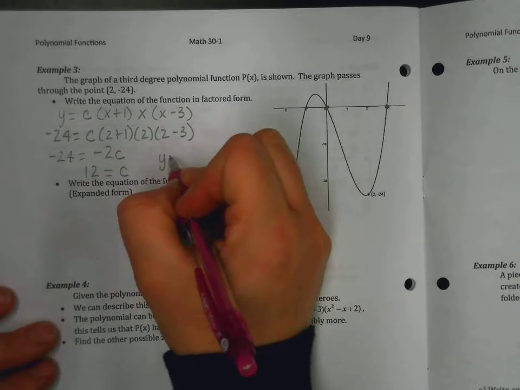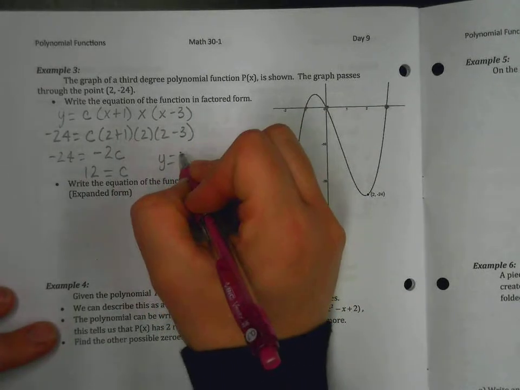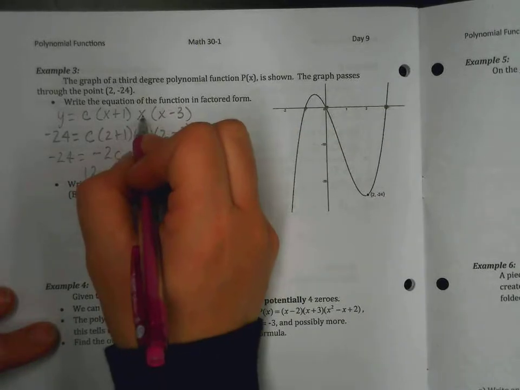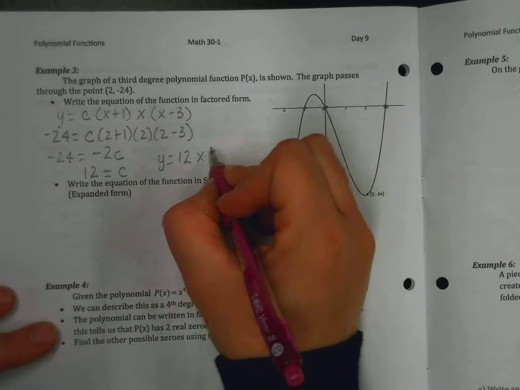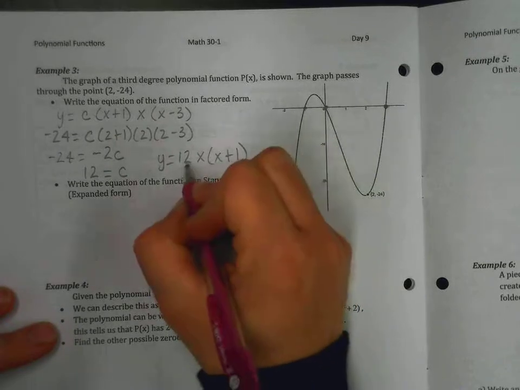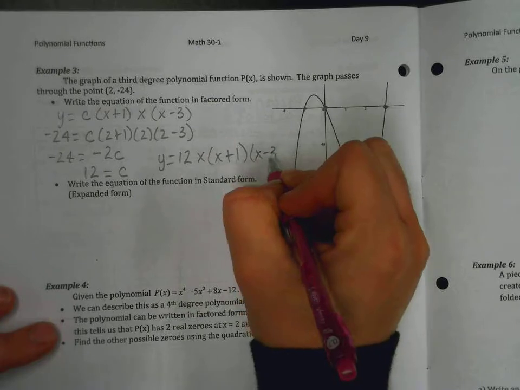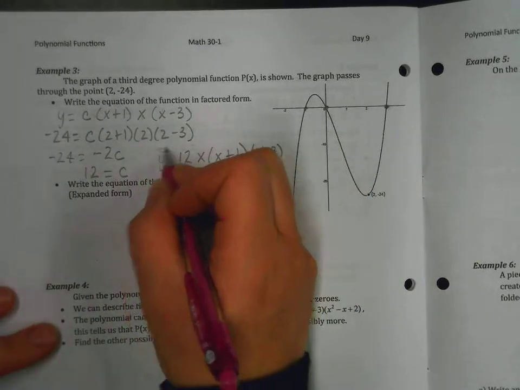So my factored form would be 12, and we tend to always see this factor x in front of my other set of brackets, so that's how I'm going to write it. My coefficient would be +12, x, times (x plus 1), times (x minus 3). So this would be my equation in factored form.